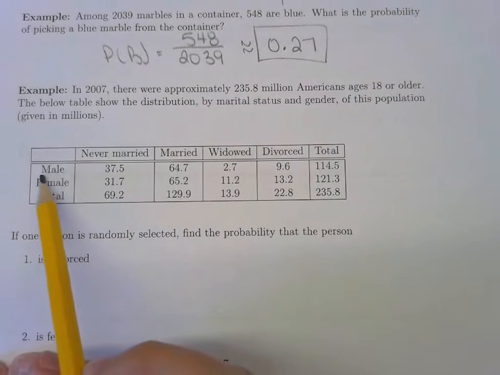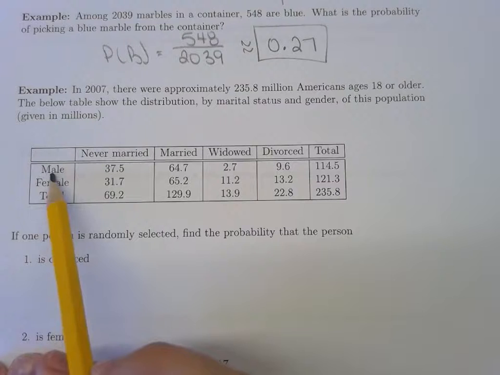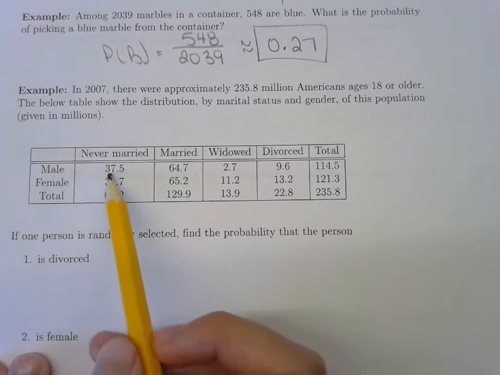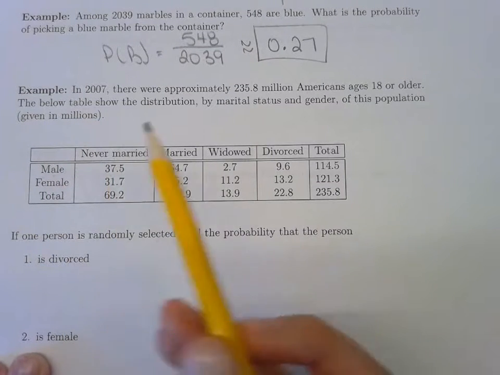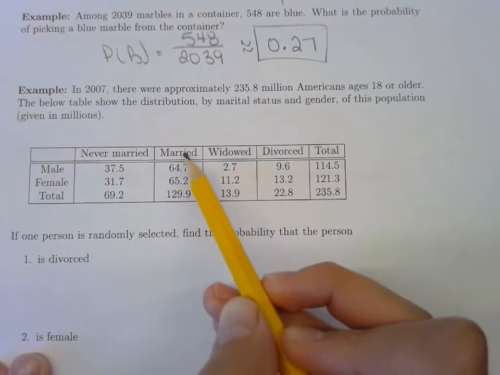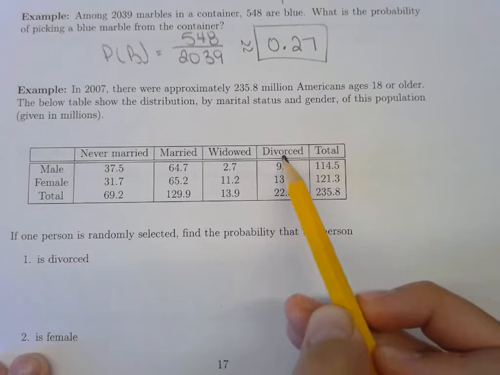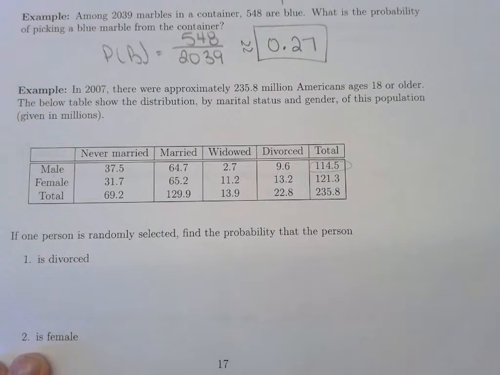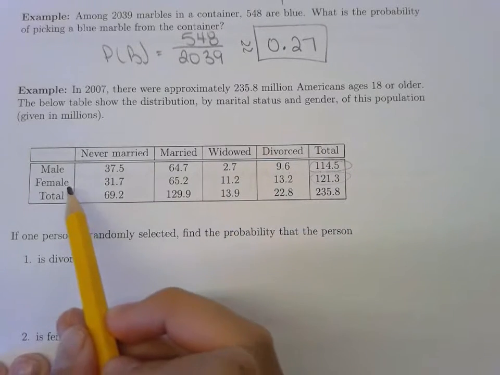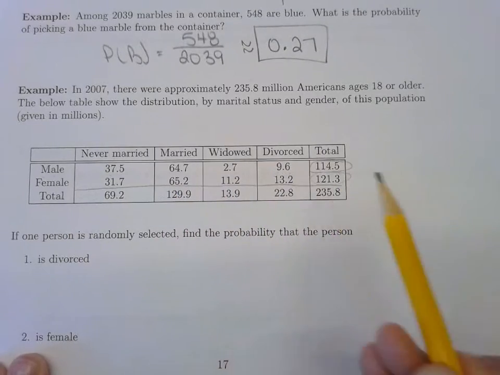Okay, so males. Just going through the males, these are Americans. There's 37.5 million never married, 64.7 million married, 2.7 widowed, 9.6 million divorced, and then the total is 114.5 million men. Female the same way. You can go through never married, married, widowed, divorced, then you have 121.3 total women. And here's just totals at the bottom here.